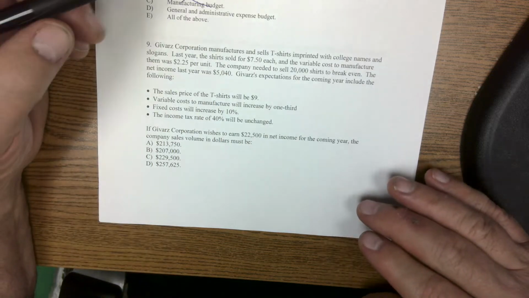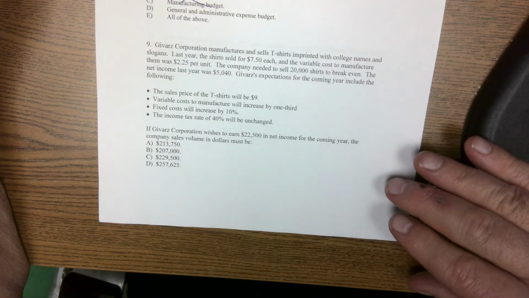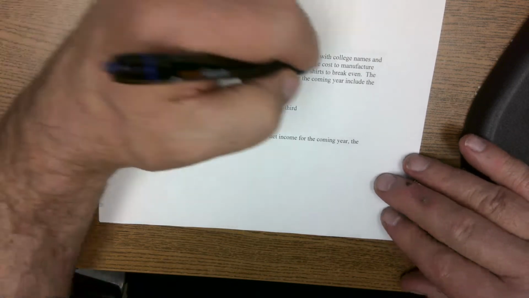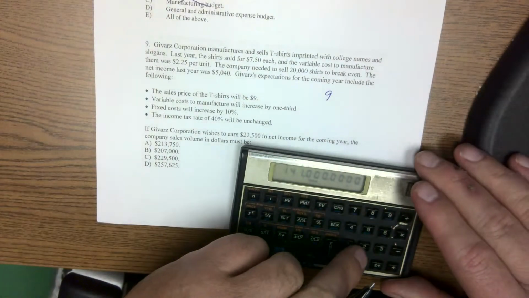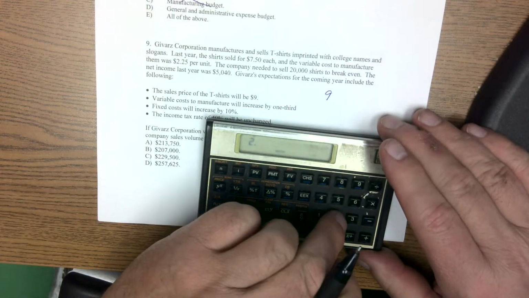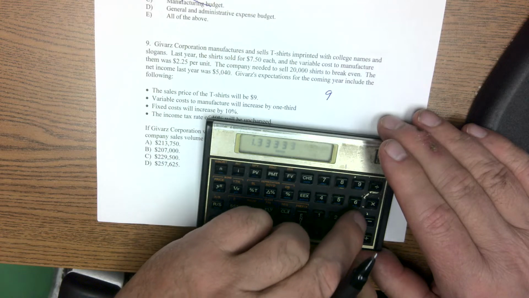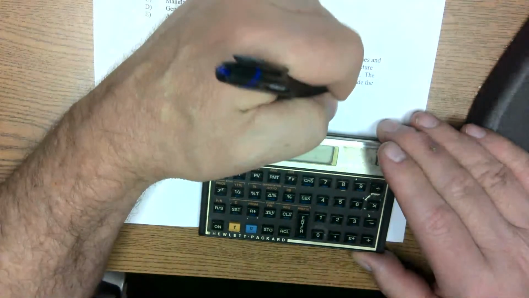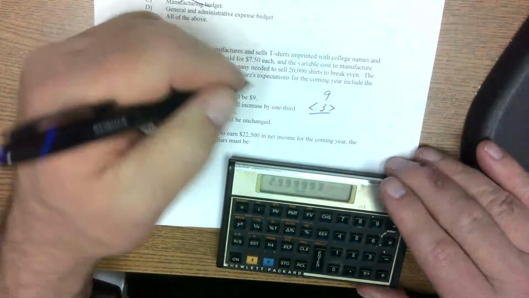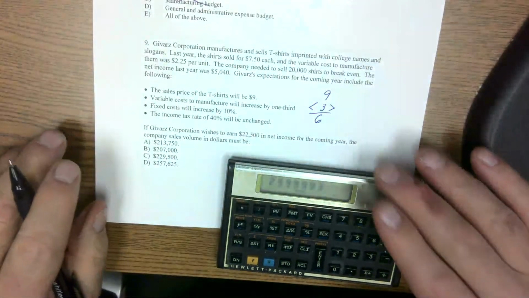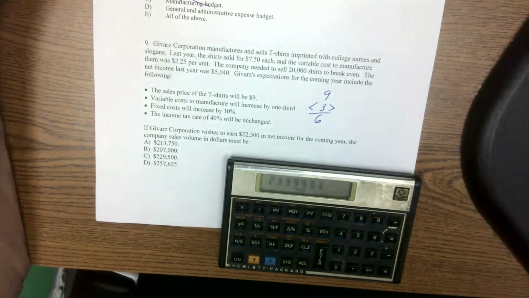All right, so what we don't have right now that we need, and we can figure it out, is we need what the fixed costs are, right? So we know we're going to have $9 in the selling price, and we're going to have $2.25 increased by 1/3, so 1.333. And so essentially it'll be $3 per shirt, and so that's going to give us $6 of contribution margin per shirt.